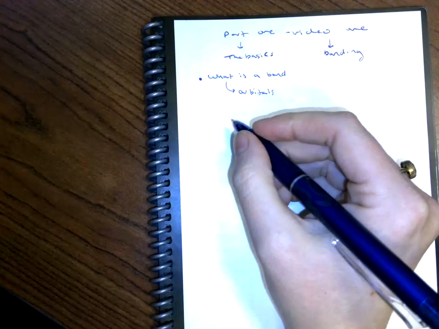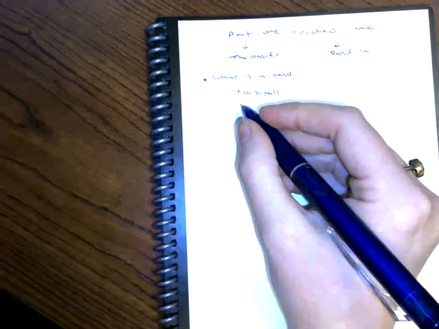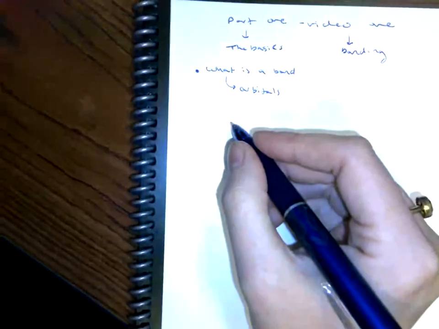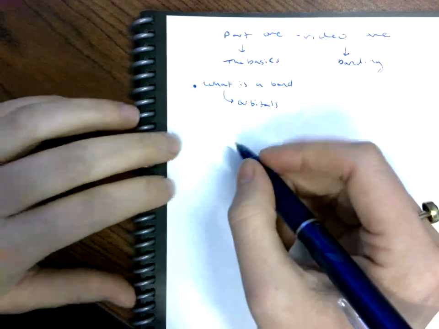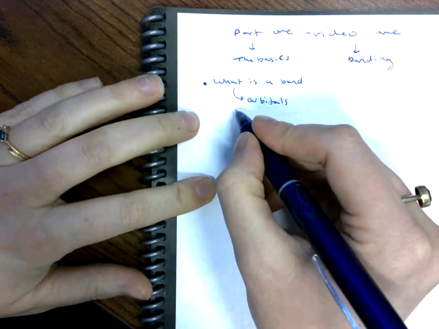I don't know why this is focusing in such a weird way when my hand is on it. It's because of this light. Let's see. No. Oh, sorry.